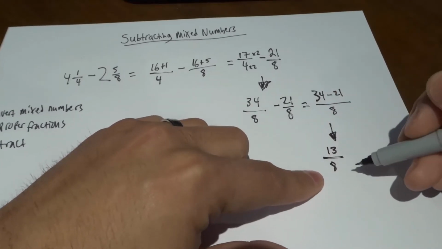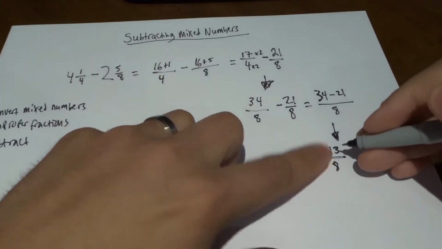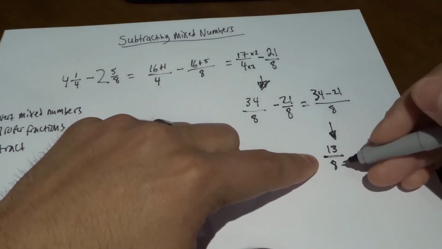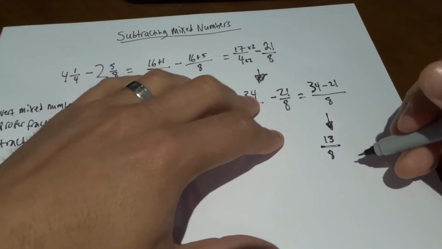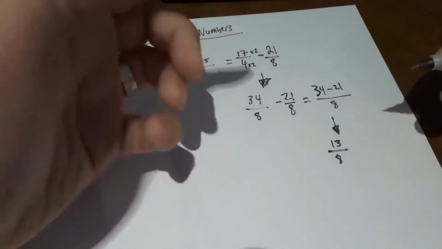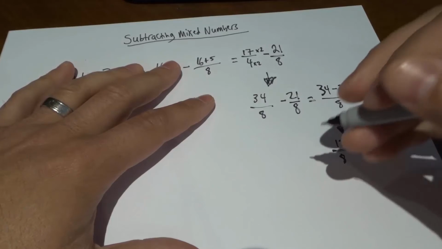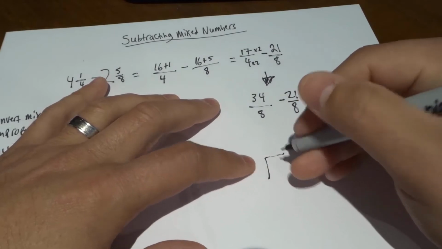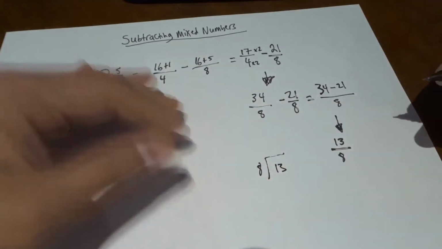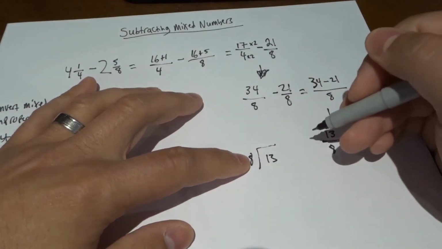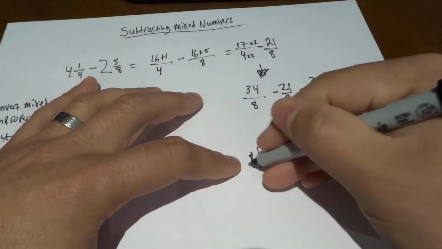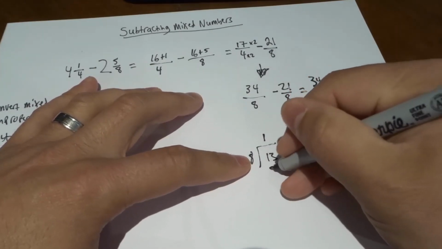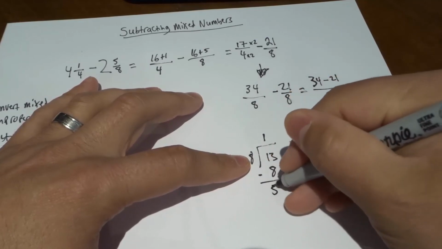Now this is actually our answer, but we need to convert this to a mixed number, because we started with a mixed number, so we need to end with a mixed number, not an improper fraction. To convert this to a mixed number, we need to do long division. It's actually a very simple process. We just need to figure out how many times 8 goes into 13. So 8 times 1 gives us 8, which is the biggest whole multiple of 8 that can go into 13. Then we need to subtract 13 minus 8, which is 5.